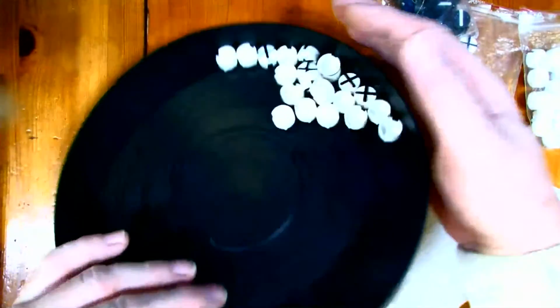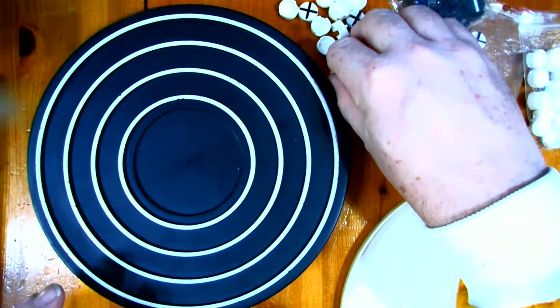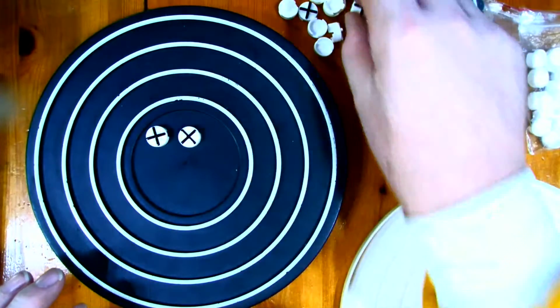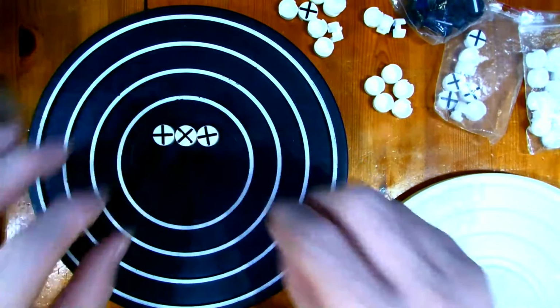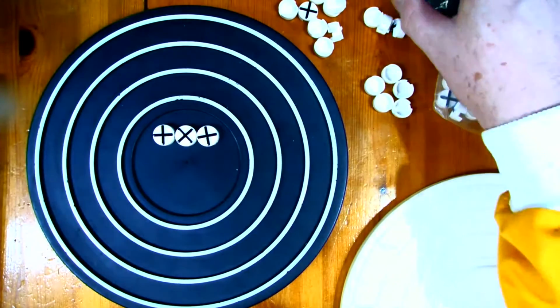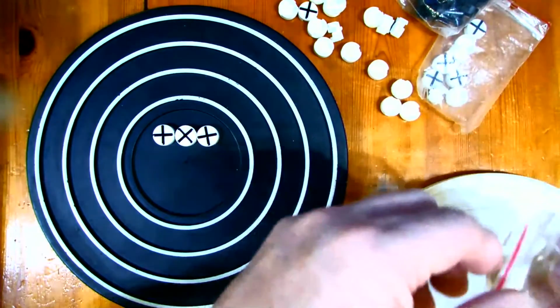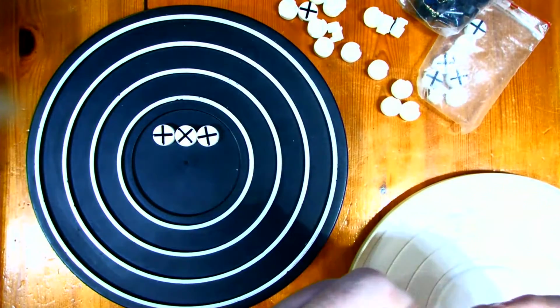I've got protons, some neutrons, and some electrons. So let's have a look at what we've got. Lithium has got 1, 2, 3 protons, and it's got some neutrons. So let's put those in.